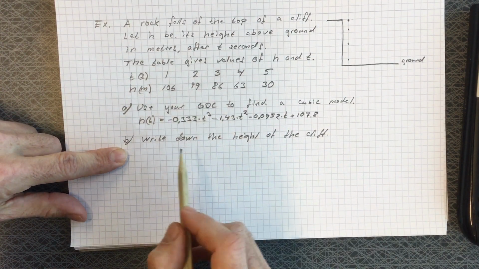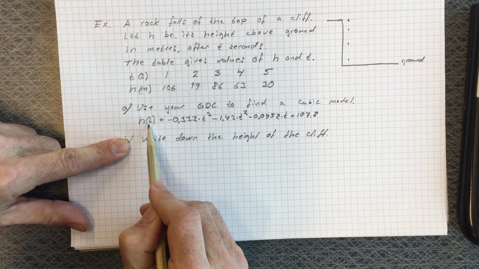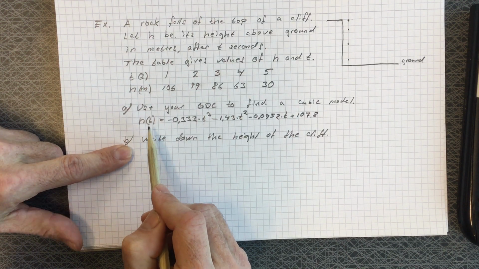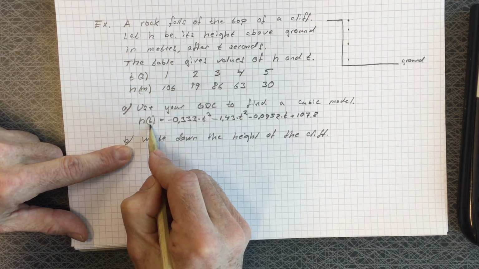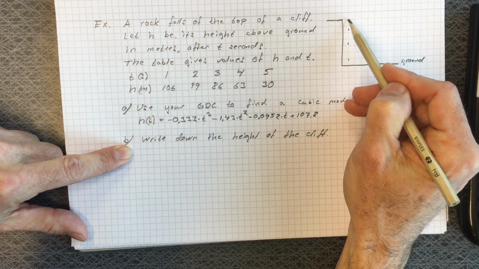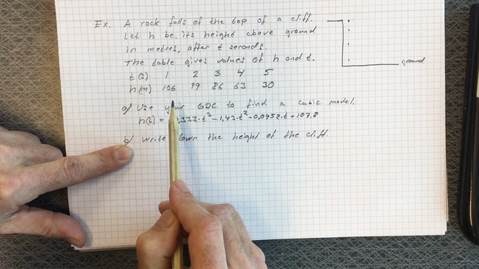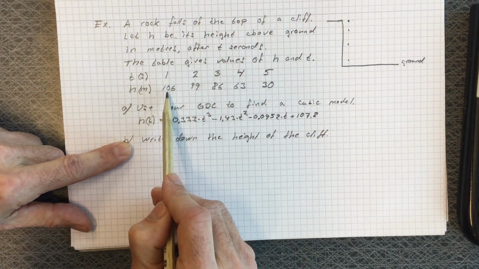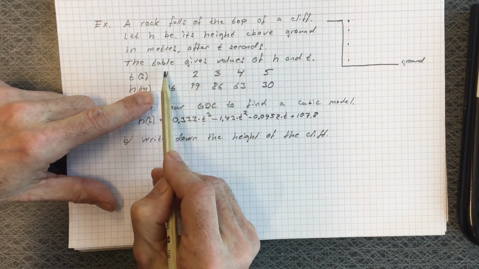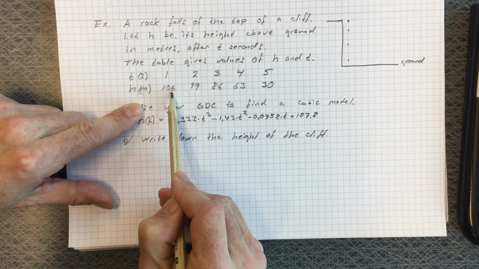Well, we know that the height depends on the time. And the height is as big as possible when the time is 0, because the time starts here. It's 0 here, and then the time increases here. So we see after 1 second, it's 106 meters above the ground.